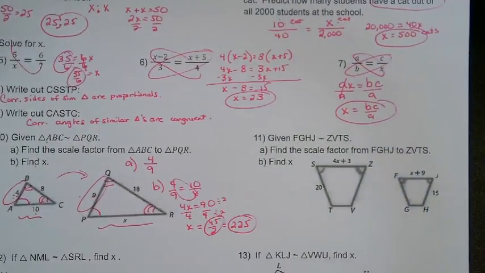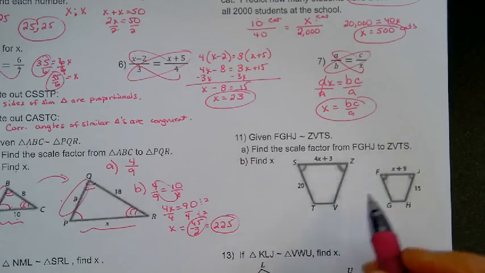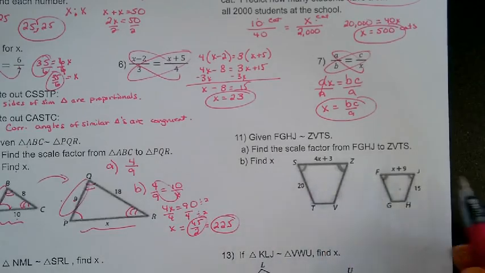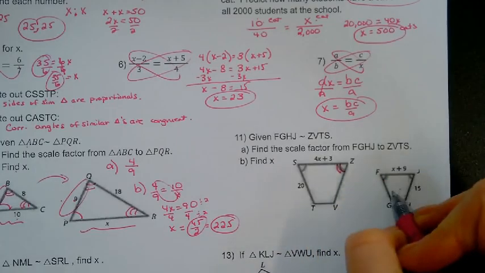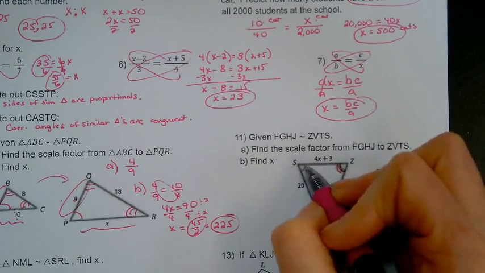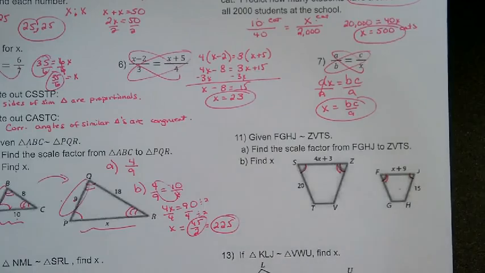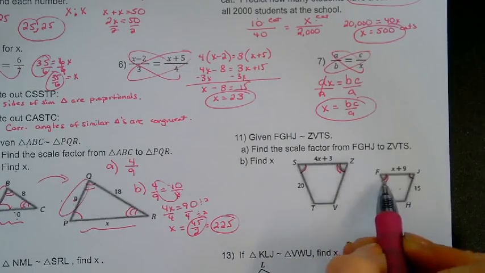Number 11, find the scale factor from this figure to this one. This is a little fuzzy, so notice that these are 2 lines here, and this is 1 line here, or 1 little curve. So this angle is congruent to this one, and this one is to this one.